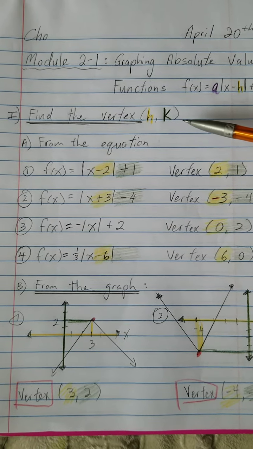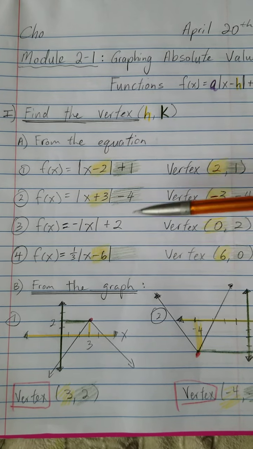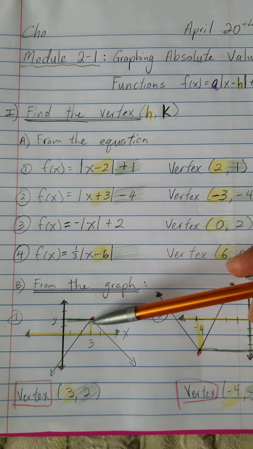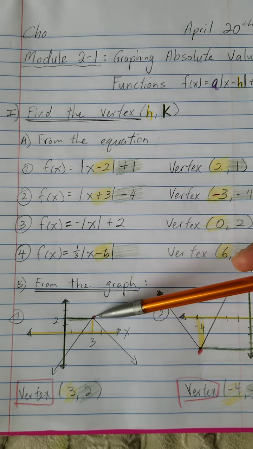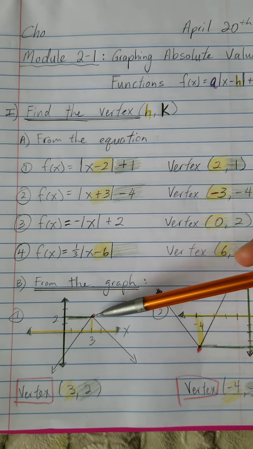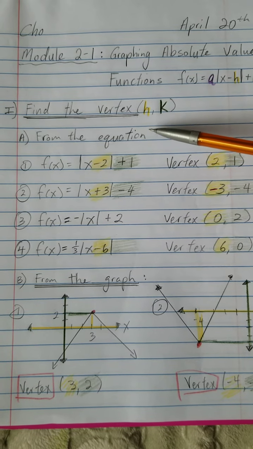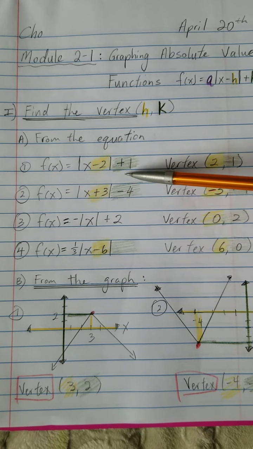But before we do that, we have to learn how to find the vertex. The vertex is where the two rays meet. That's the vertex. It's a point. So how do you find this point? There are two different ways. The first way is to find it from the equation. So here are my equations.